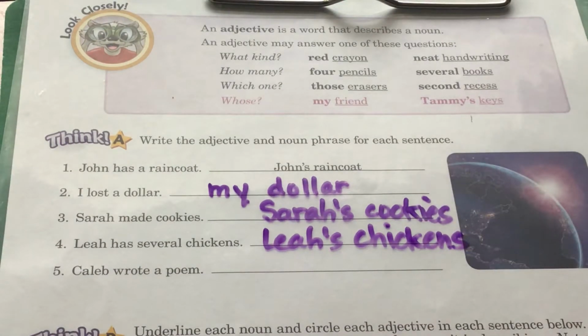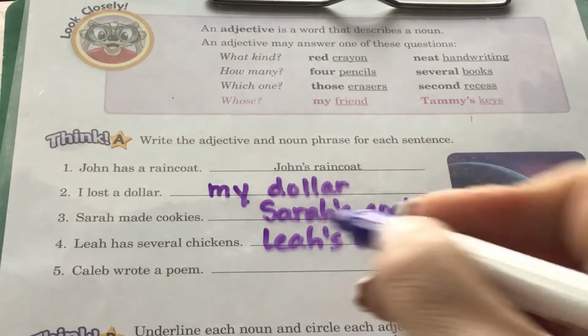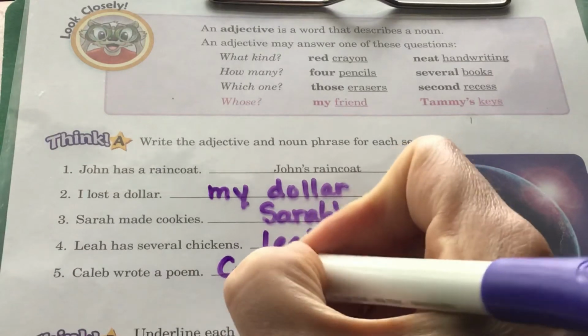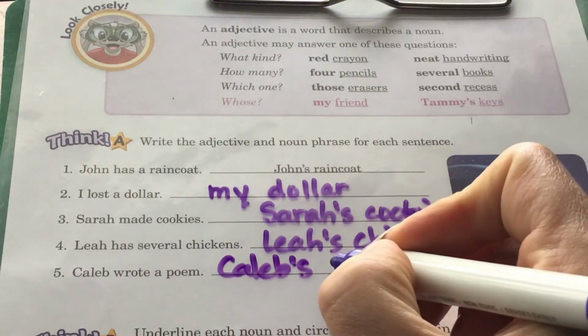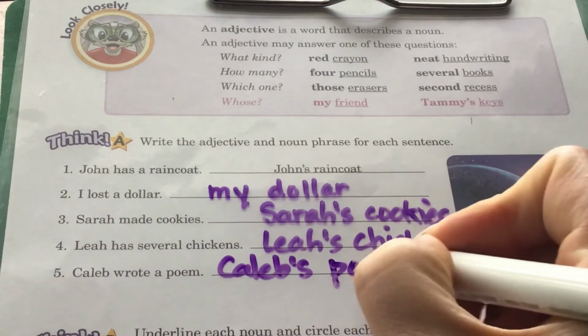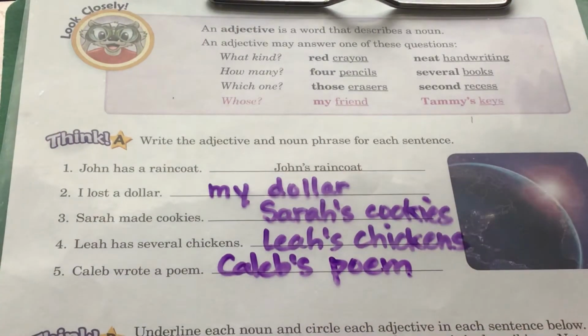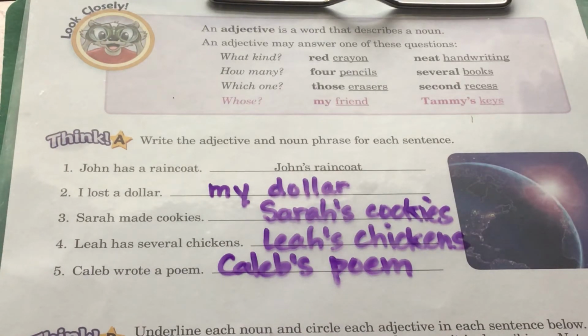And the last one, Caleb wrote a poem. Whose poem? Caleb's poem, right? This is Caleb's poem. So we write Caleb, apostrophe S, that's what makes it the possessive, and then the noun is poem. Okay, so, need to pause the video to have more time to write, or if you need to change something, go ahead and do that.